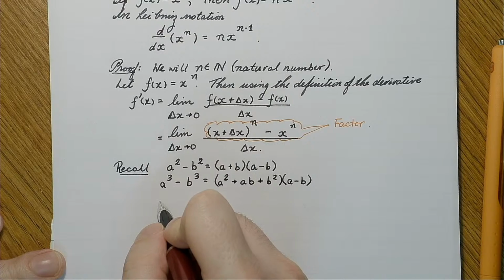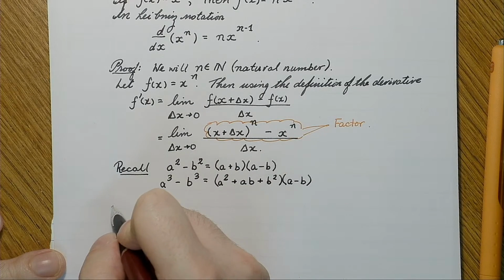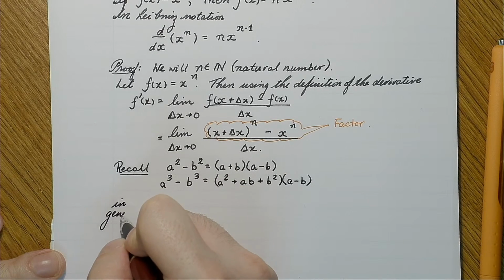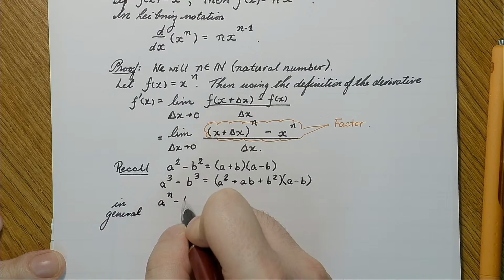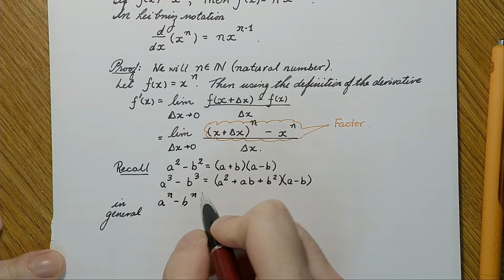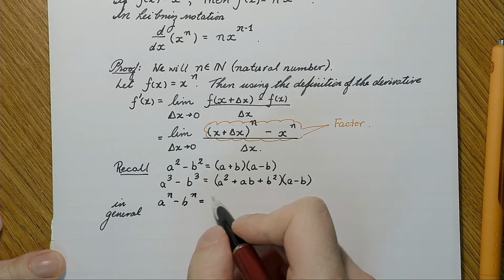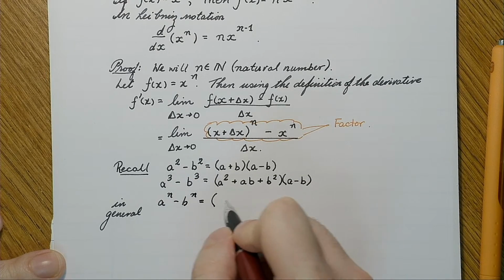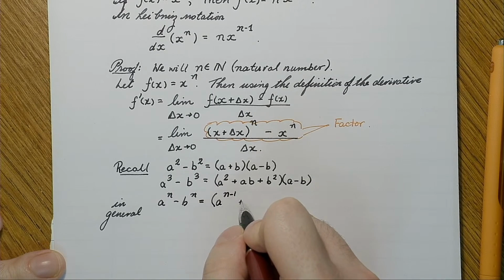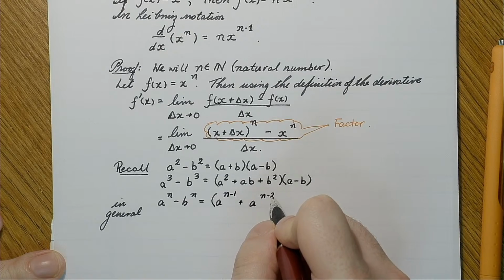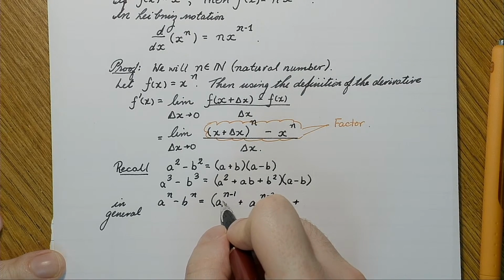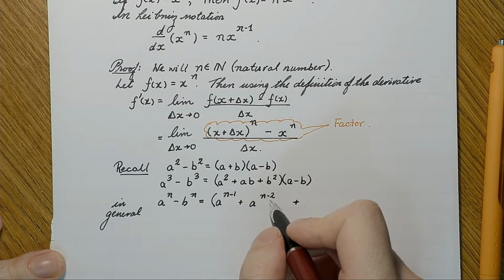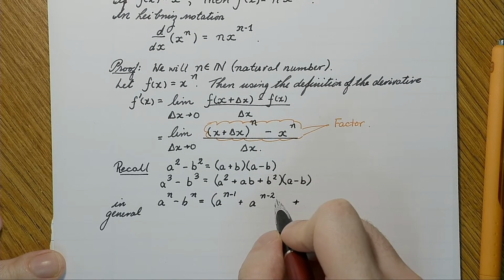So what we do then is that in general, a to the n minus b to the n is equal to, so again it's just a to the n minus 1 plus a to the n minus 2, plus. So the a's will be descending and the b's will be ascending in the exponent.